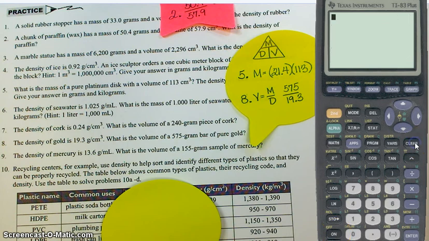Let me clear this. All right, so mass of 575 divided by 19.3, and you get 29.79 for your volume, and your volume is in cubic centimeters.